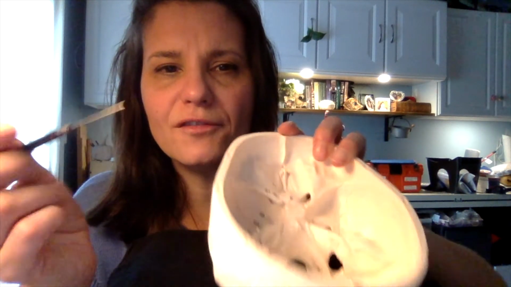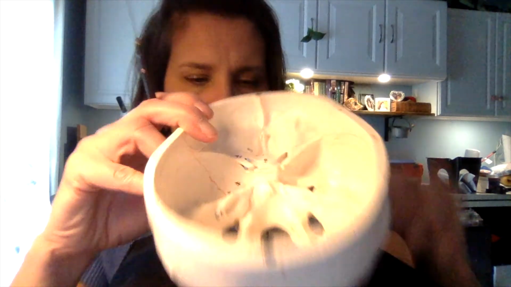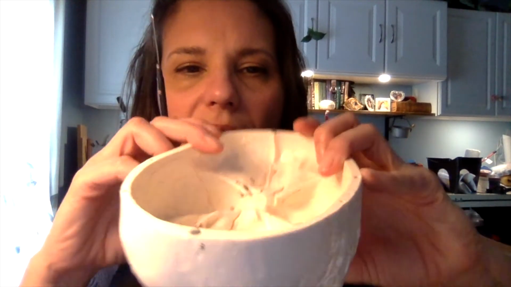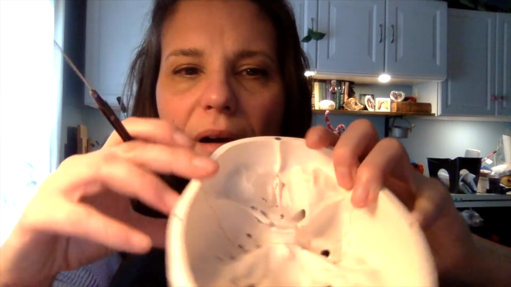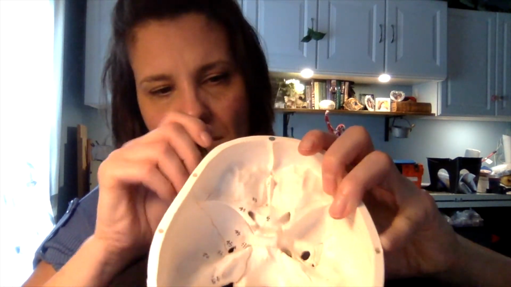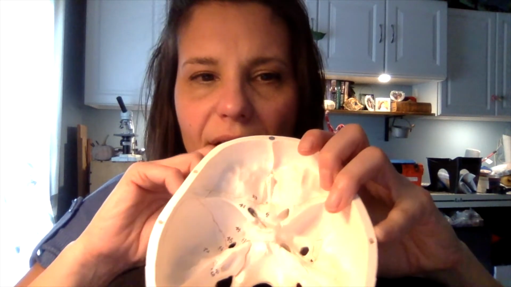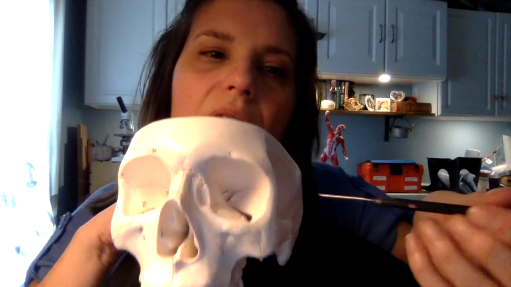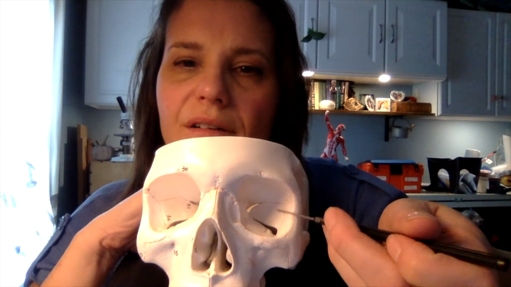Another feature, if you look this way, let's see if I can angle it just right. So right here, right there, this is the optic canal. I'll show you where it's going. In here, we've got a couple of these fissures here, right?